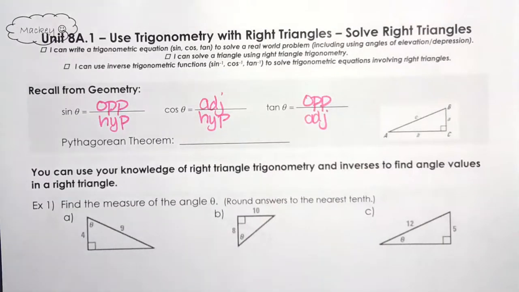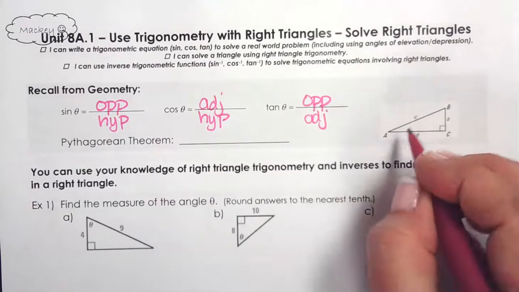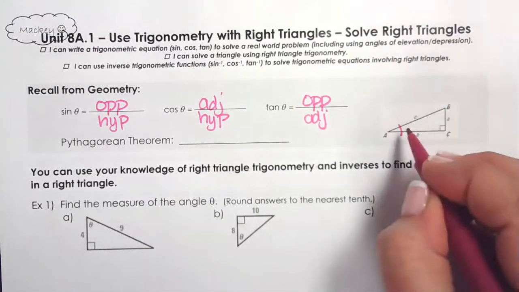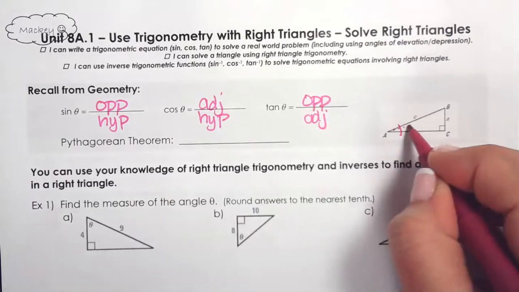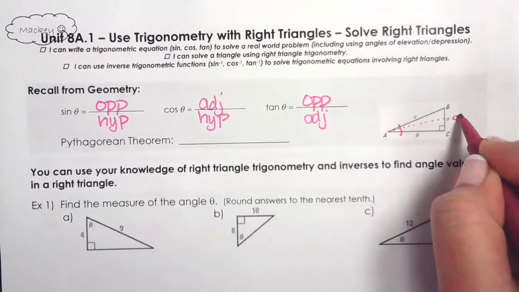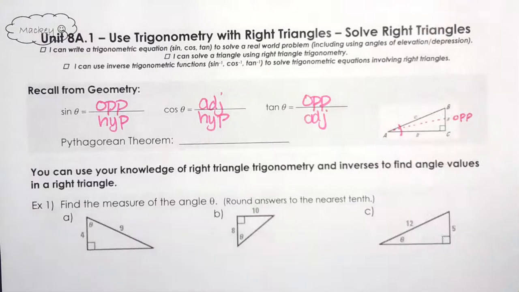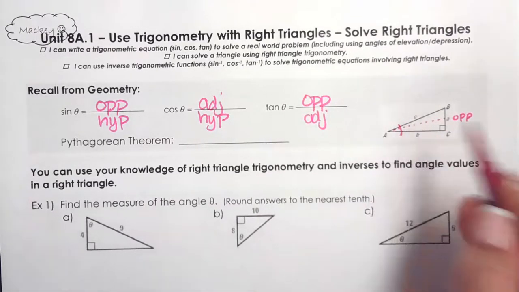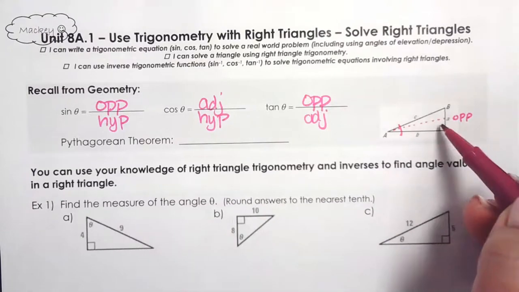Let's pretend that we're thinking about angle A in this particular triangle. The side opposite of angle A is the one that is across from it. There are two sides that are adjacent to it, but there's one that's more important than the other.